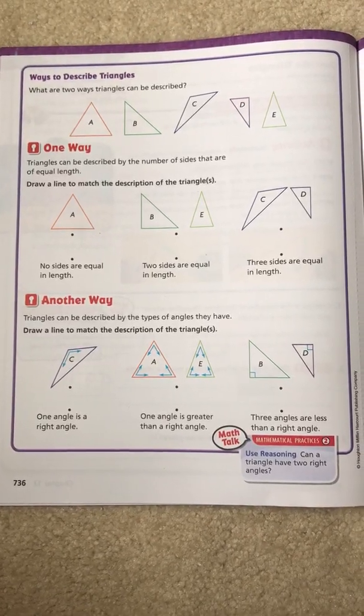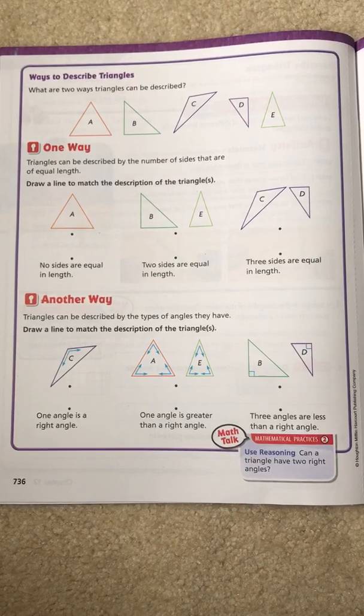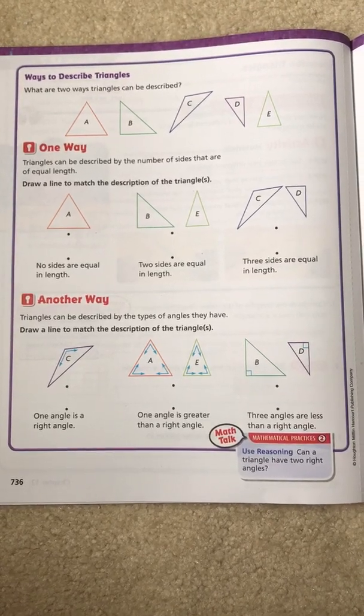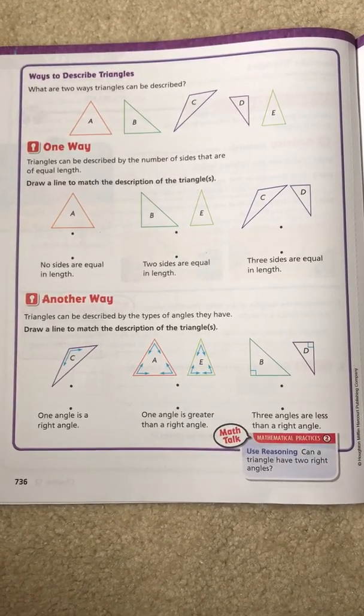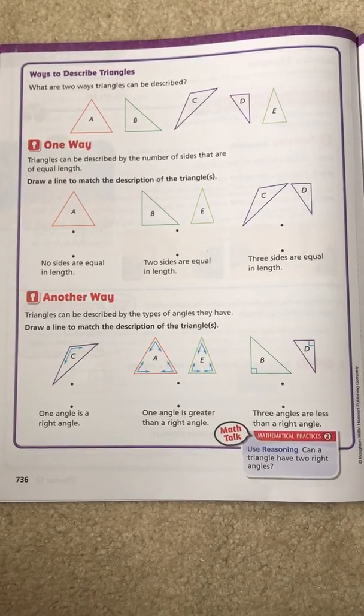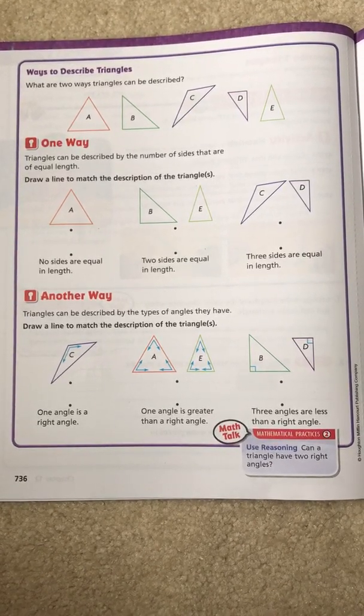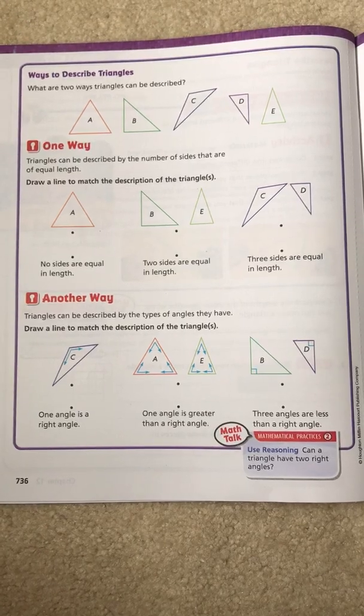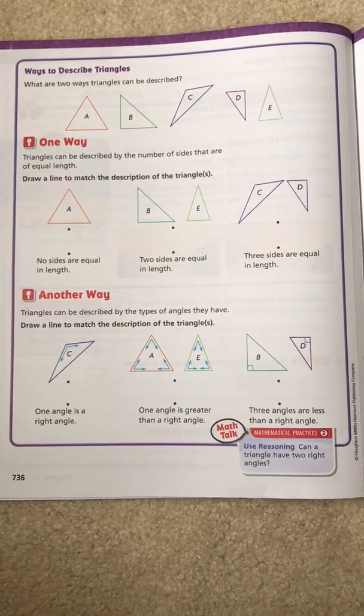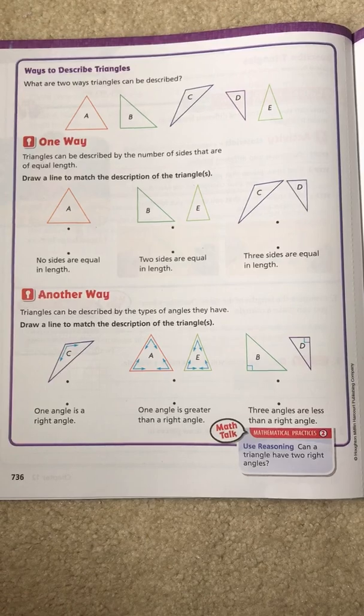Hi, third graders. So today we're going to look at lesson 12.7, but we're going to start on page 736. So we're going to skip the first page. Now, if you want to do the first page and you have straws at home, great, but you do not have to do that. I'm just going to jump on to page 736 here.